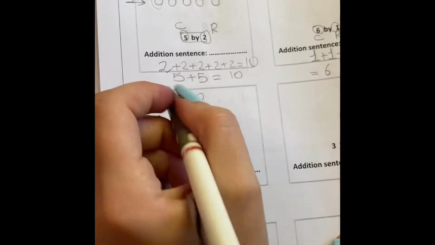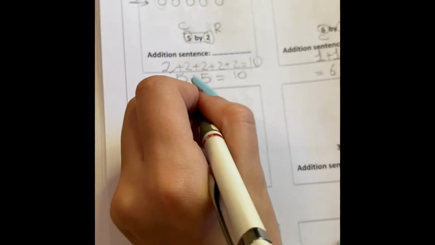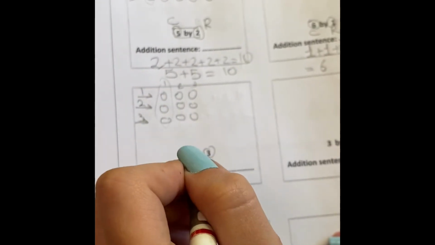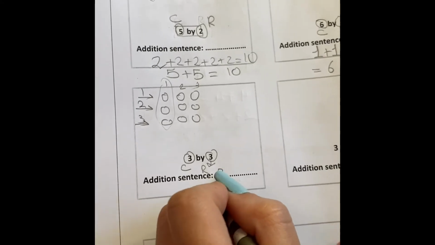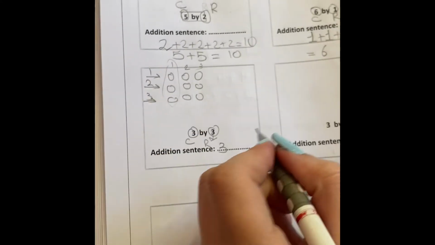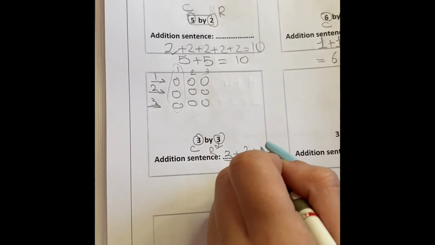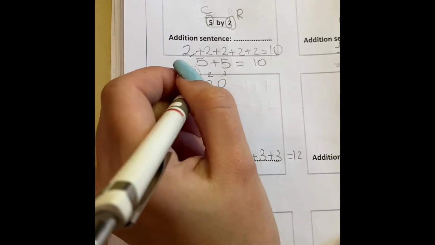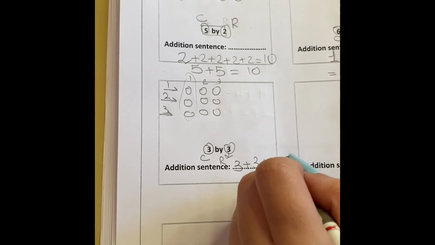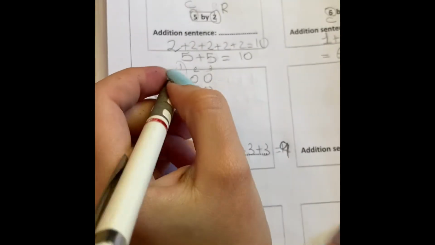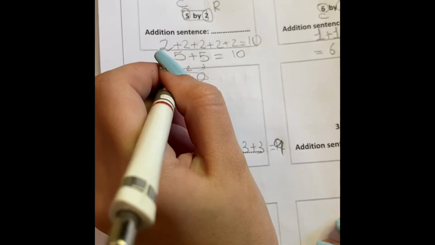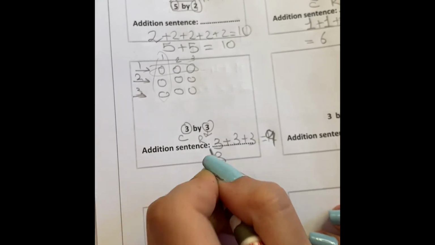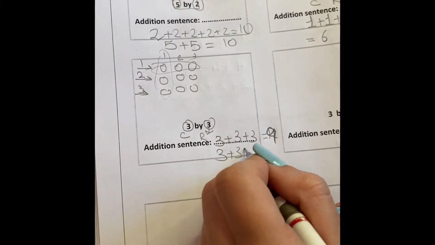The addition sentence, in the first column, we have how many circles? 3. Repeated how many times? 3 times. And it equals 9. And in the second one, if we use rows, it has how many circles? 3. Repeated how many times? 3 as well.